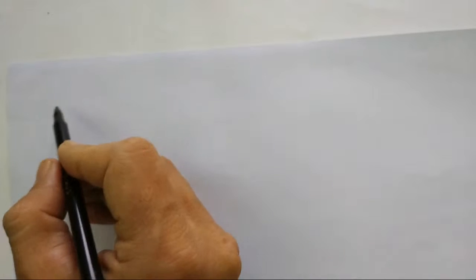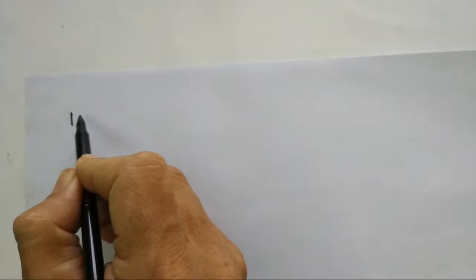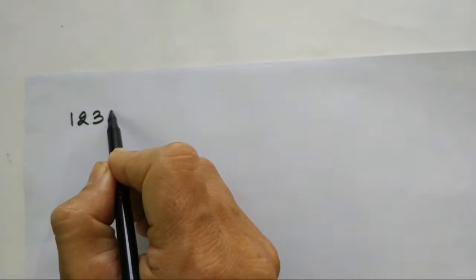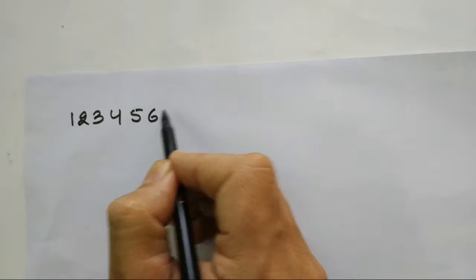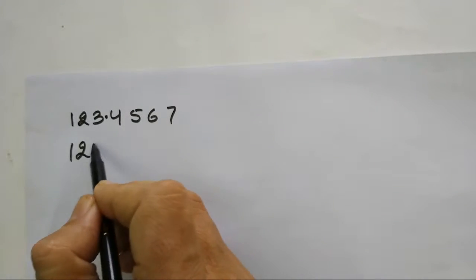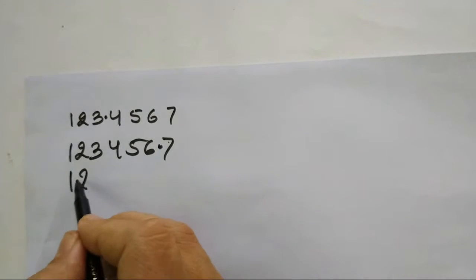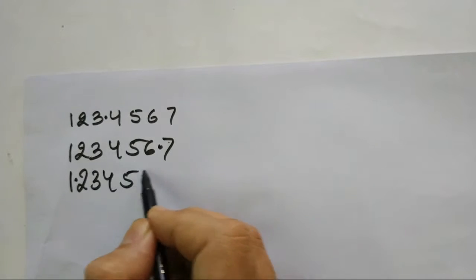How do you find the square root of decimals, and what is the procedure of finding the square root? So let's start quickly. I am writing a few examples of decimal numbers. You will understand the first procedure. I am taking general numbers, and suppose these are the numbers given to you. Now these are three numbers which I have written.